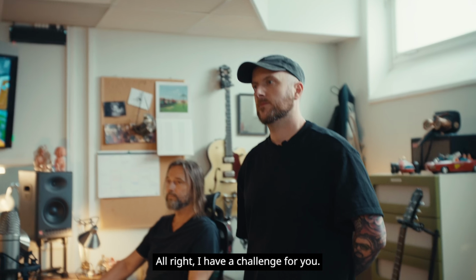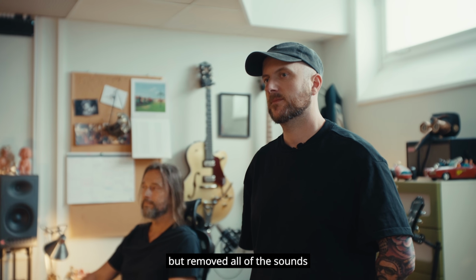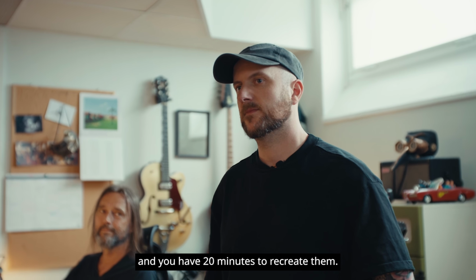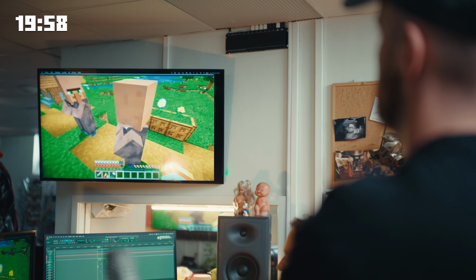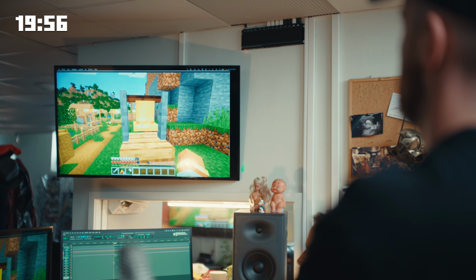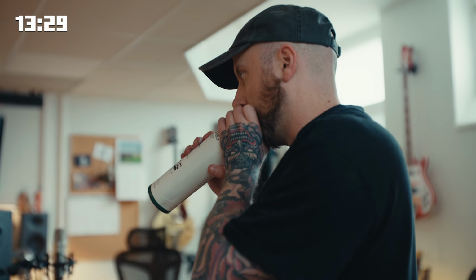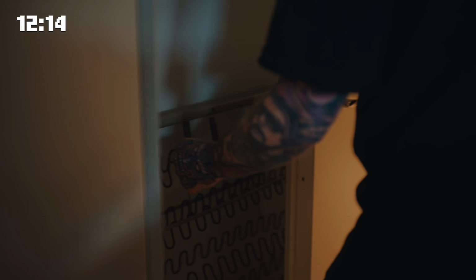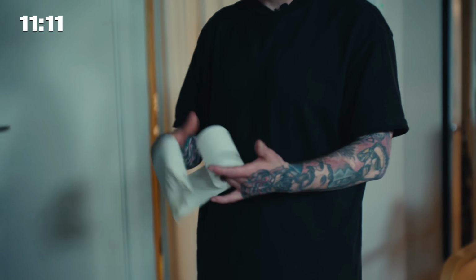All right, I have a challenge for you. We have pre-recorded a sequence from the game but removed all the sounds, and you have 20 minutes to recreate them. All right, challenge accepted. So we need a wooden door, we need a toilet roll, we need some kind of bell. This is also part of the job.